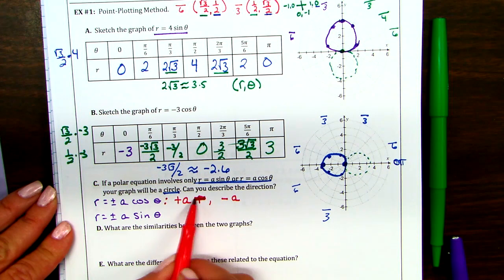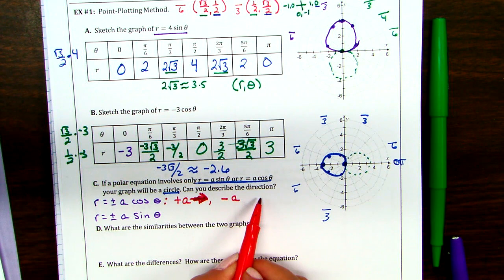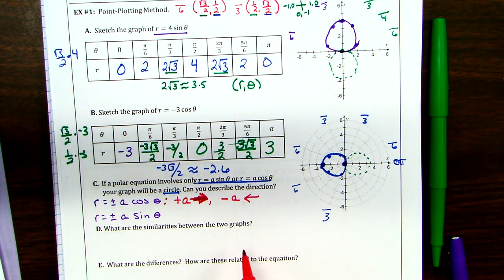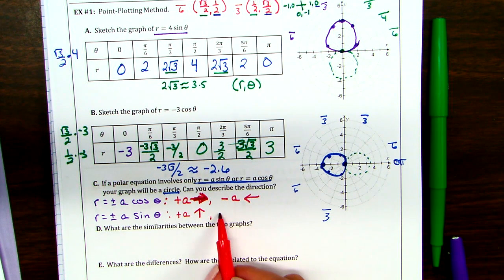So sorry, that's to the right. Sorry, I was thinking about sine for a second. Cosine is right or left. So cosine is to the right and positive, and then negative cosine goes to the left. Positive A on sine goes up, negative A on sine goes down. So cosine is left or right, sine is up or down. And you need to know that for all the other graphs we're about to do. And I'll show you that momentarily.